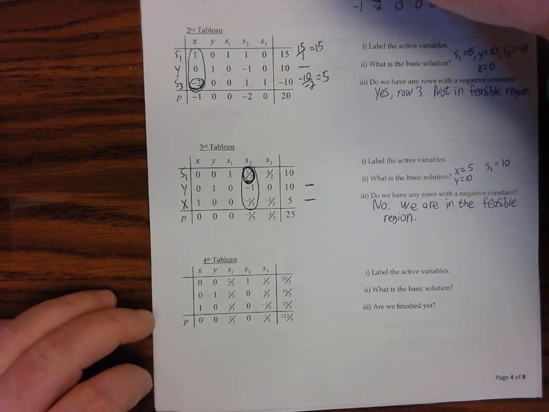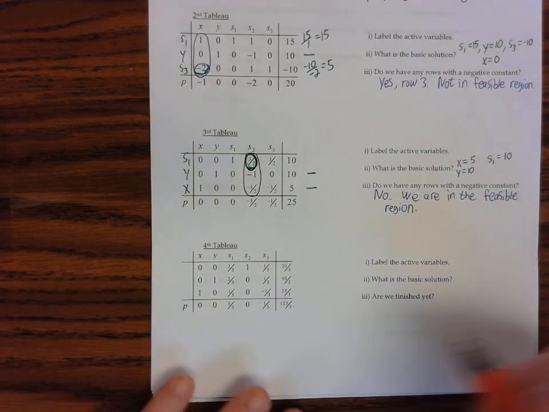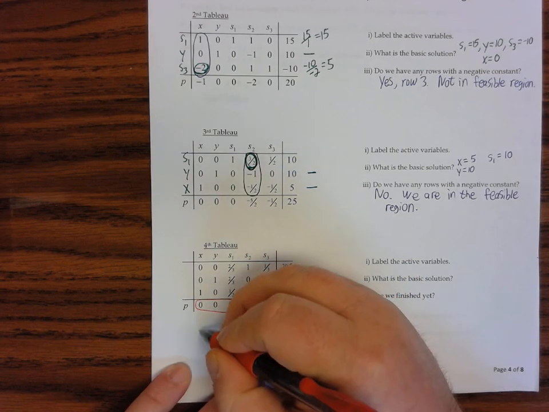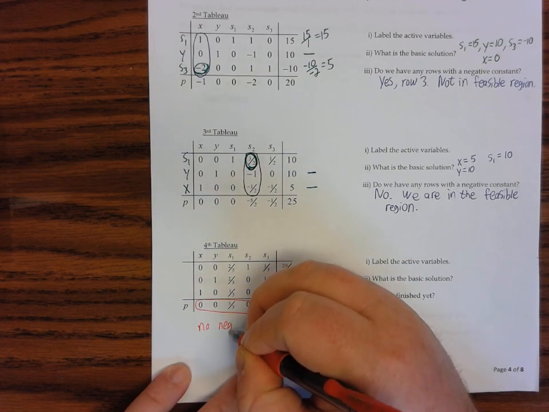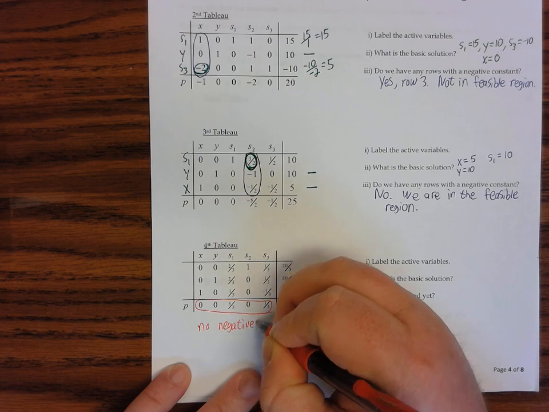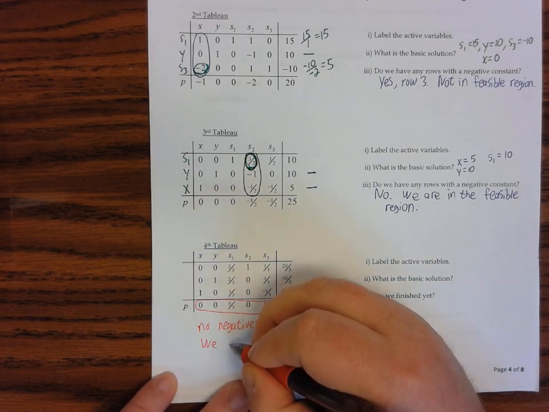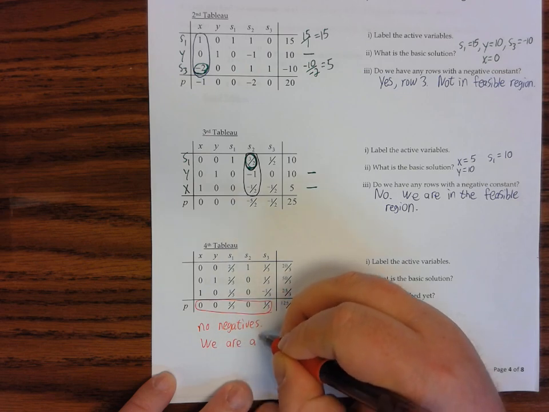You'll notice no negatives, and also no negative constants. So we are at the final tableau.